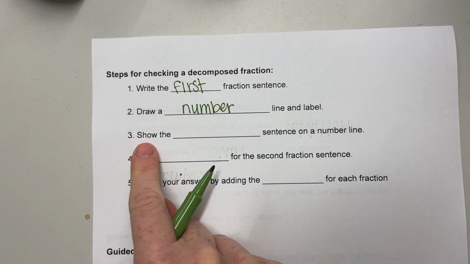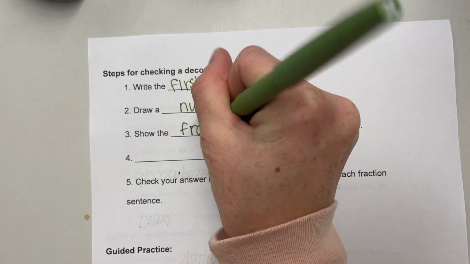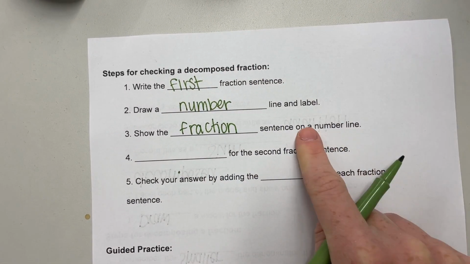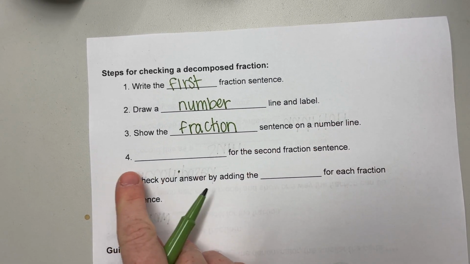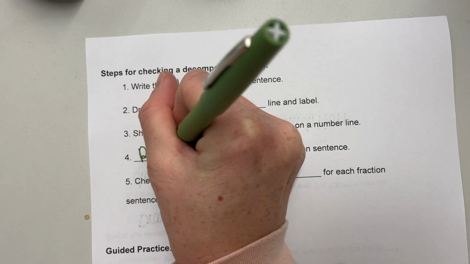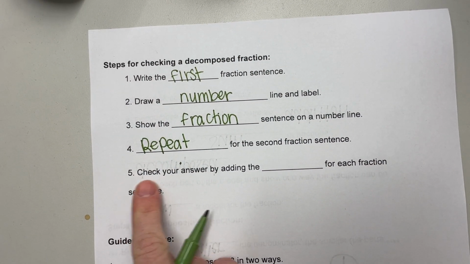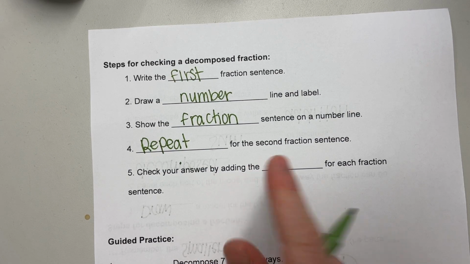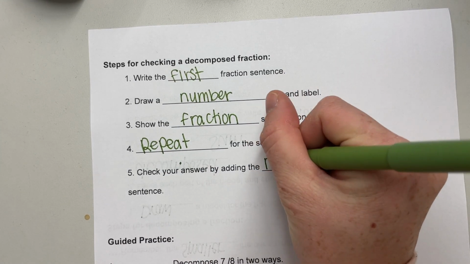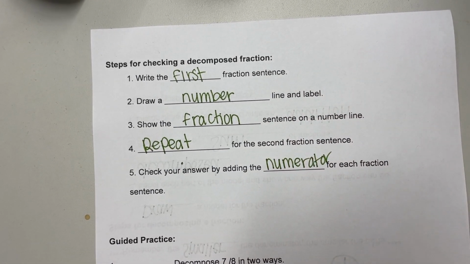And then step 3 is show the fraction sentence on a number line. Step 4 is repeat for the second fraction sentence. And then step 5, check your answers by adding the numerator. Remember, that's the one on top for each fraction sentence.